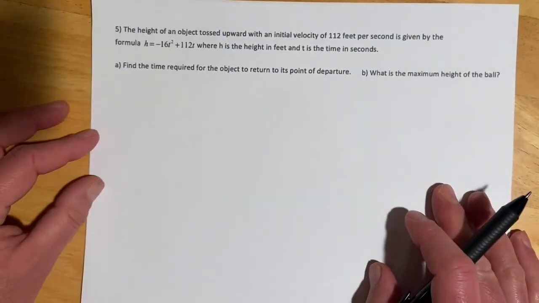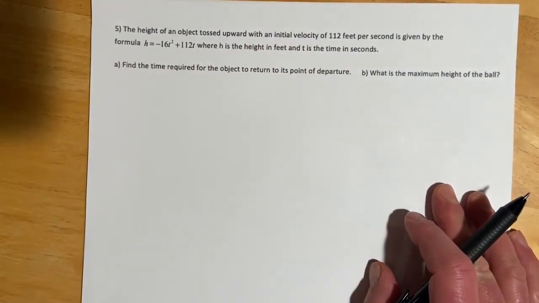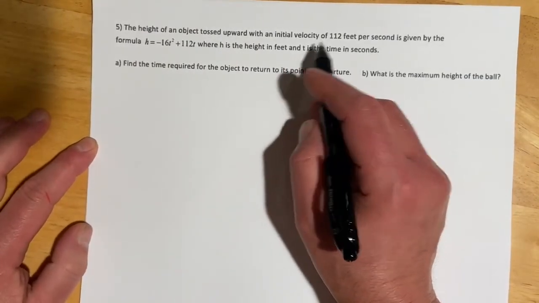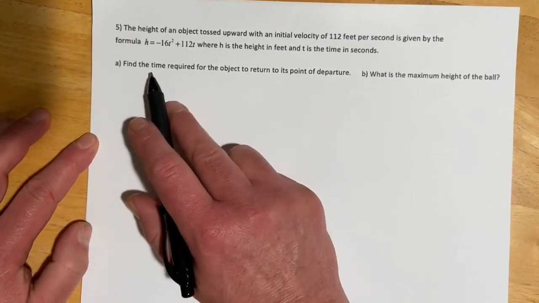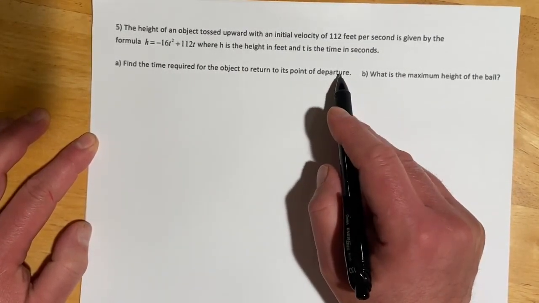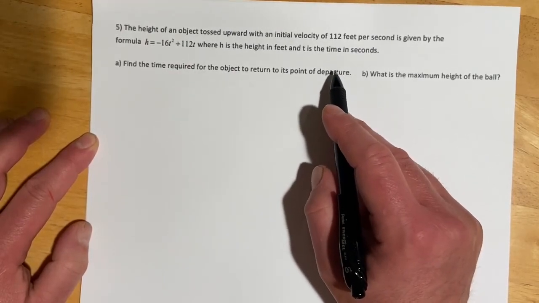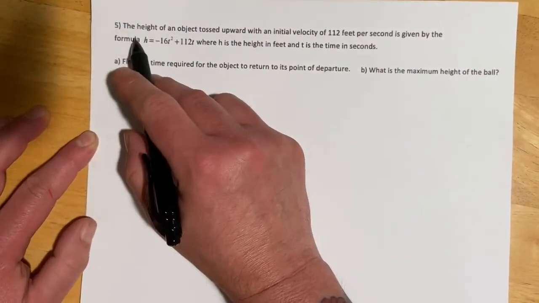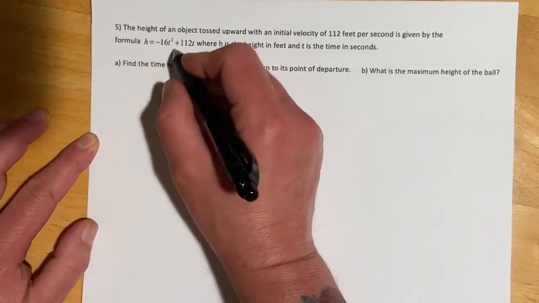Okay, and then the last one, the height of an object tossed upward with an initial velocity of 112 feet per second is given by the formula, this thing, where h is the height in feet and t is the time in seconds. So first is find the time required for the object to return to its point of departure. And so what that means is if it's returning to its point of departure, then its height would be 0 again. And we know that because when t is 0, h is 0, right?